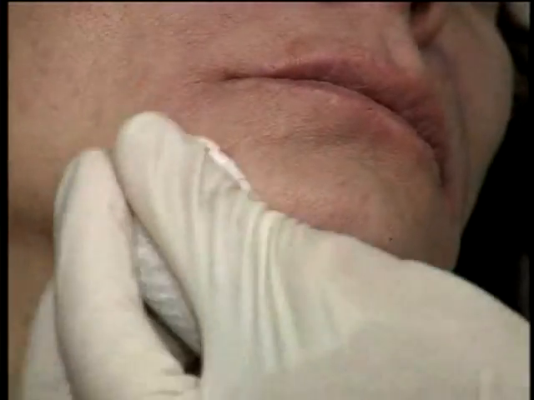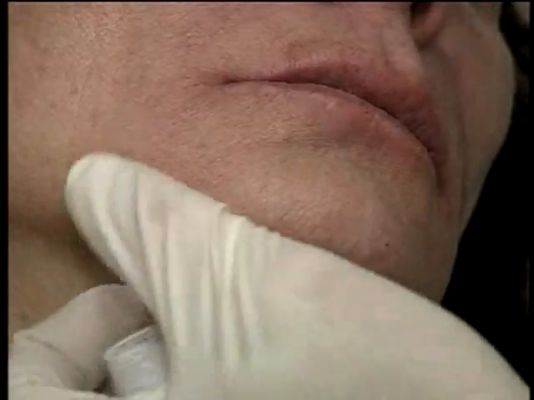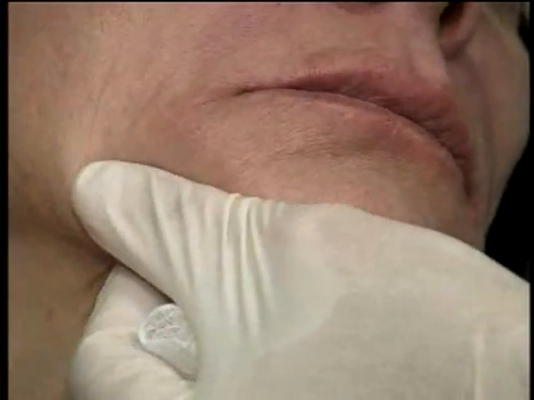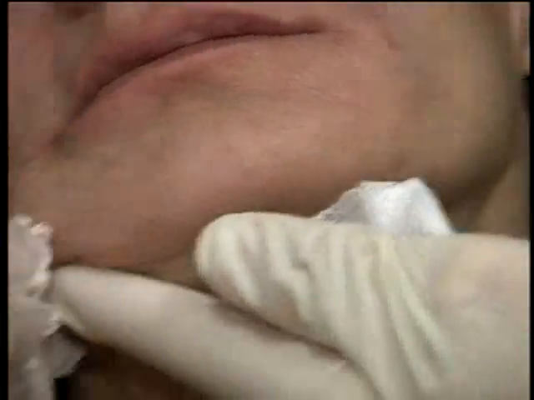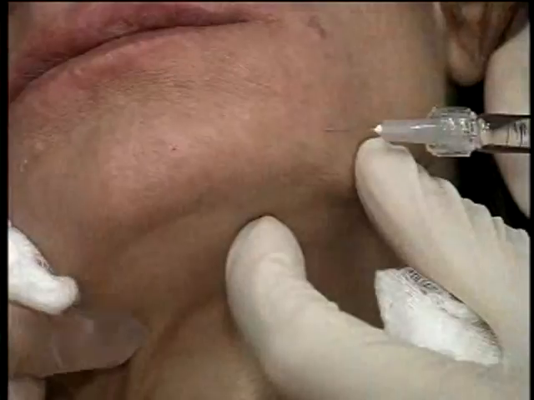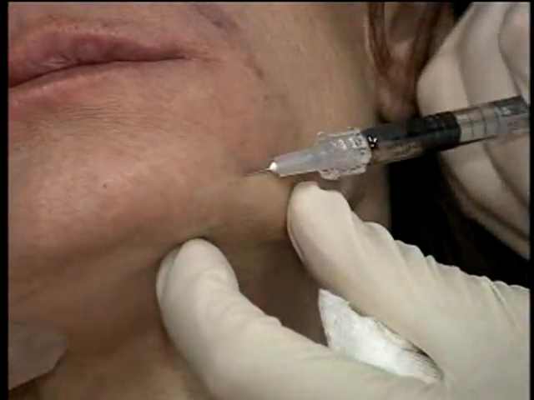So massage it into place. Okay, so I think that's appropriate. That looks like it's filled to completion. Now we'll do the opposite side so that we have a symmetric response. And I can see that area right there.